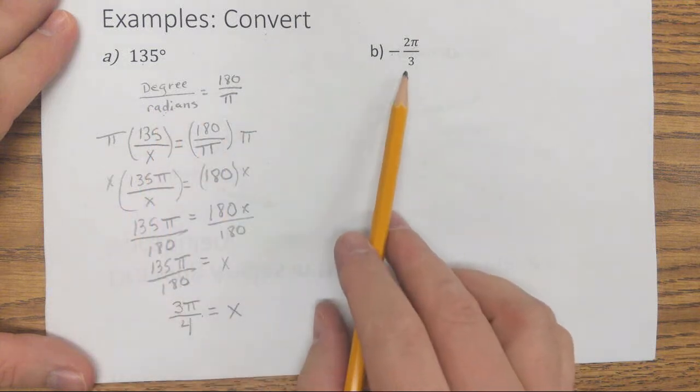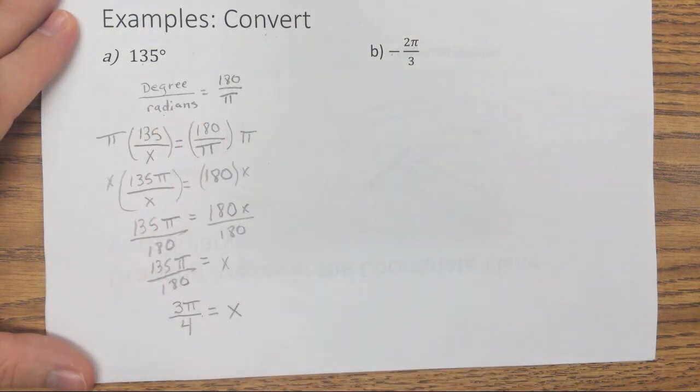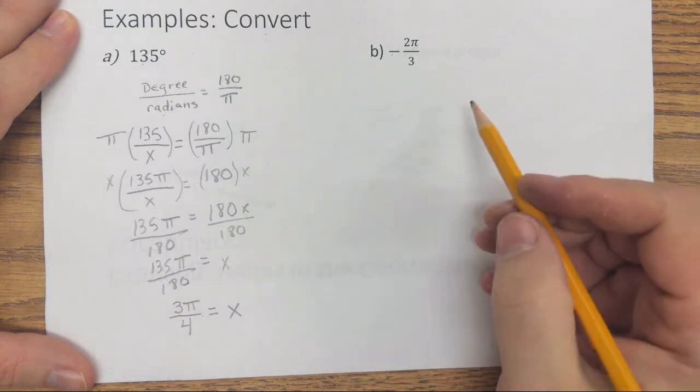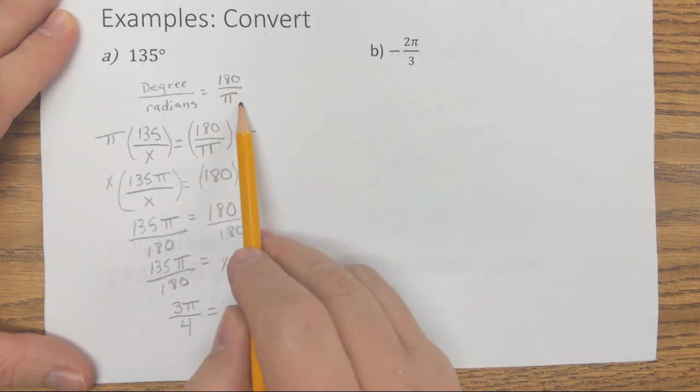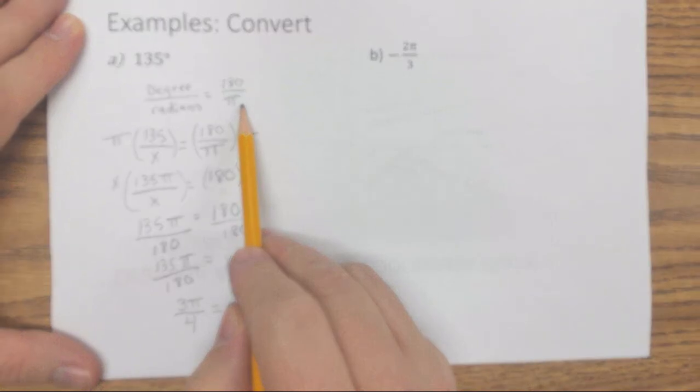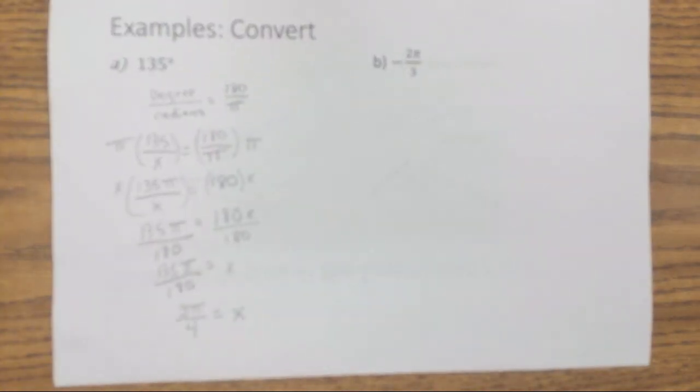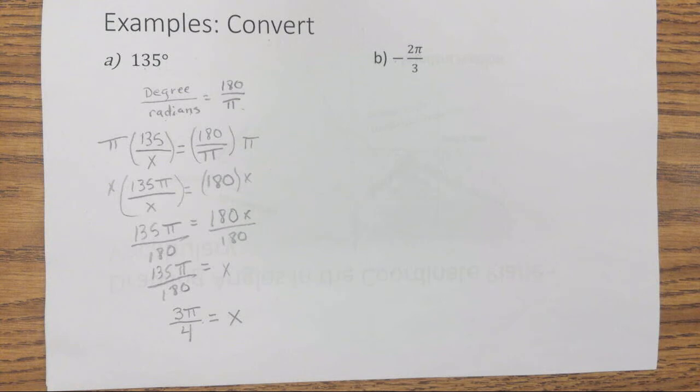Now let's convert from radians back to degrees. Doing the same thing using this formula, degrees over radians equals 180 over pi. We're going out of focus again. Let me get it refocused for you. There we go.